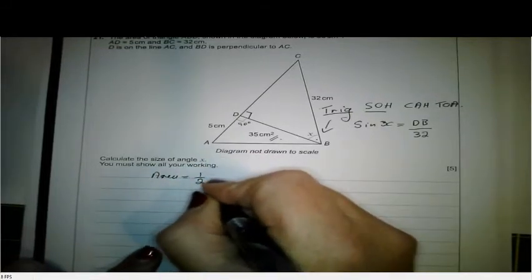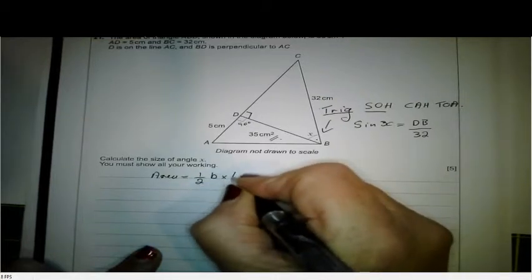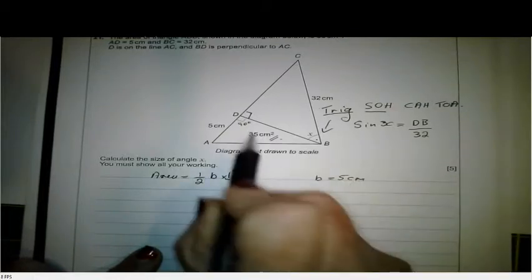Let's focus our attention on the smaller triangle ADB, and we're given the area of that triangle and one side. Now we know the area of the triangle, the formula for the area is a half the base multiplied by the height, as long as it's the perpendicular height. Now we can see that the base here is 5 centimetres. We don't know the height, which is DB, but we do know the area, which is 35 centimetres squared.